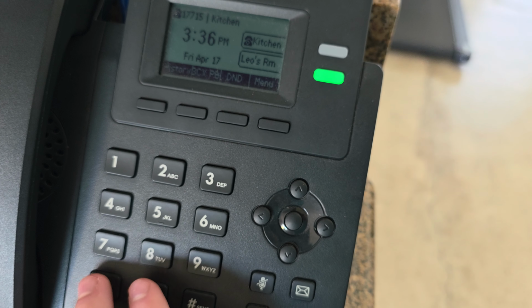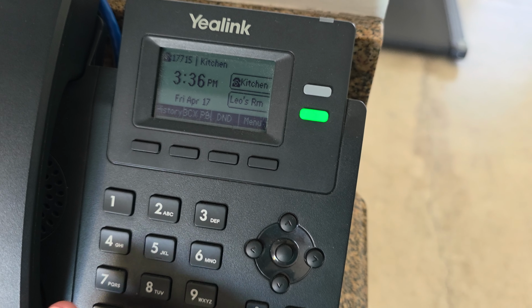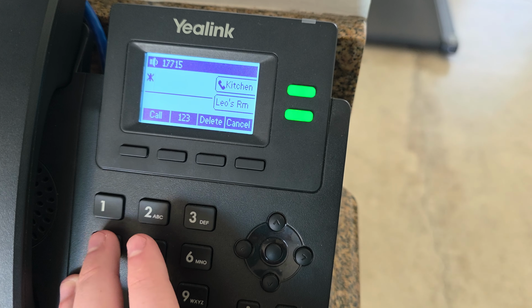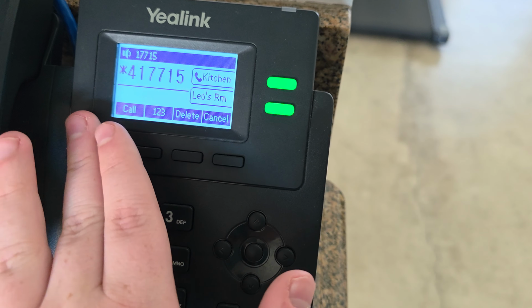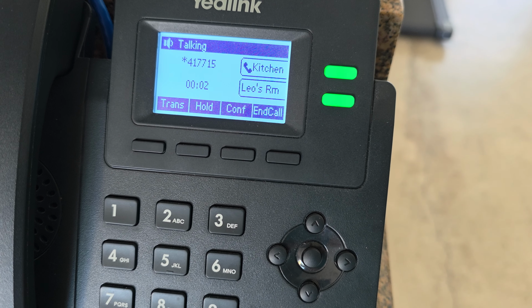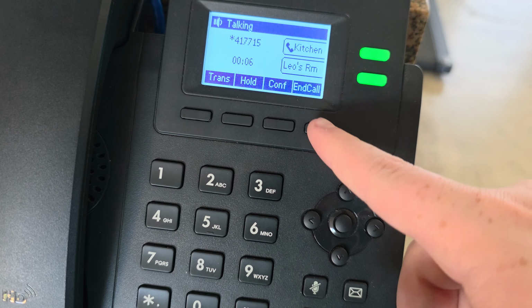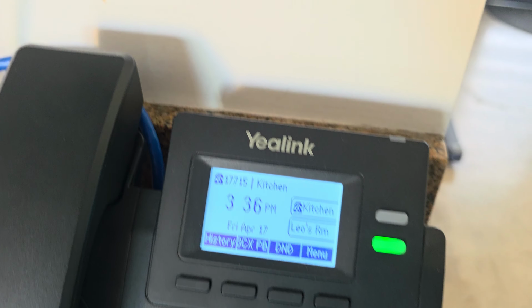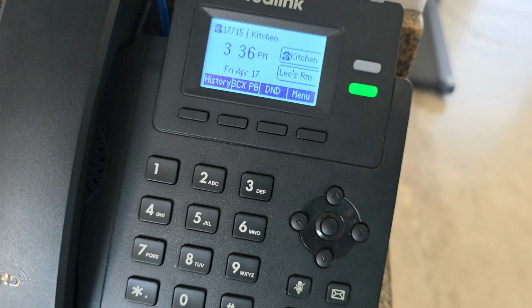Currently the password is set at default, so I have to go in and change that, but it's *4 plus your extension. And I believe this works for any extension. Record your message and press pound, or press star to contact the operator. Oh yeah, that's what it's supposed to do. Okay. So *4 plus extension is to leave a voicemail.